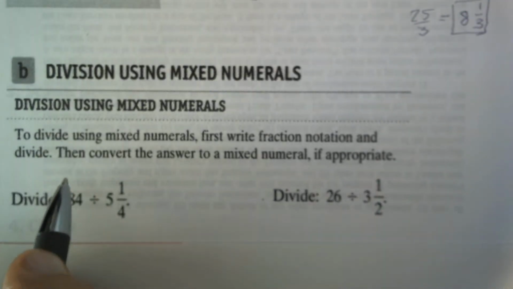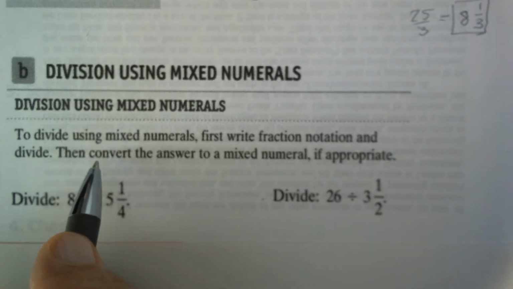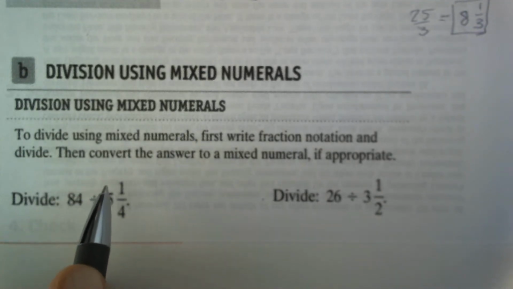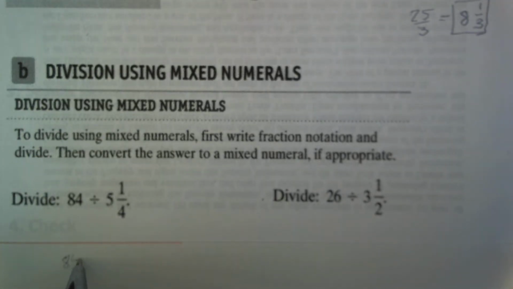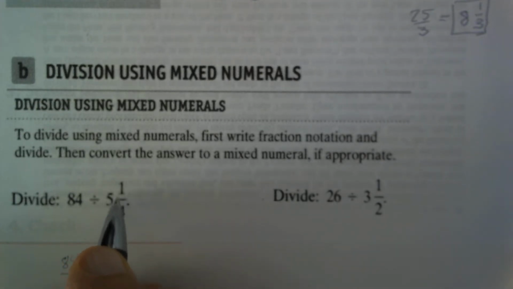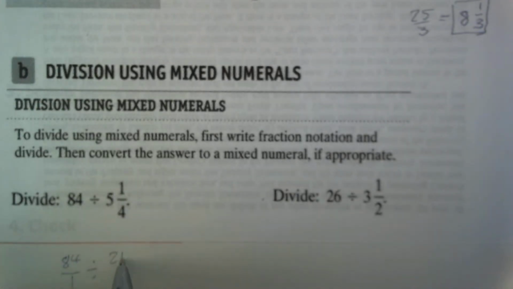So when we follow the rule here, how to divide using mixed numerals, we convert 84 to a fraction, so it's 84 divided by 1. Divided by, now we convert this to fraction notation. 5 times 4 is 20, plus 1 is 21/4, 21 divided by 4.